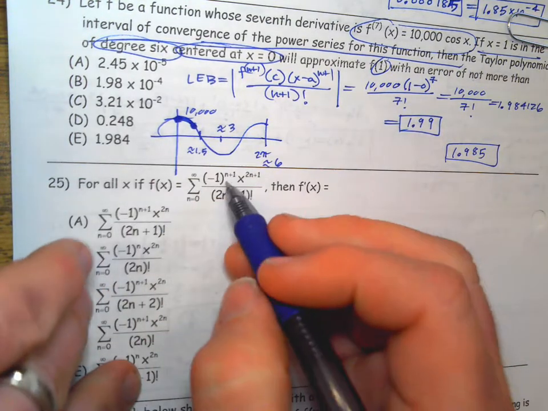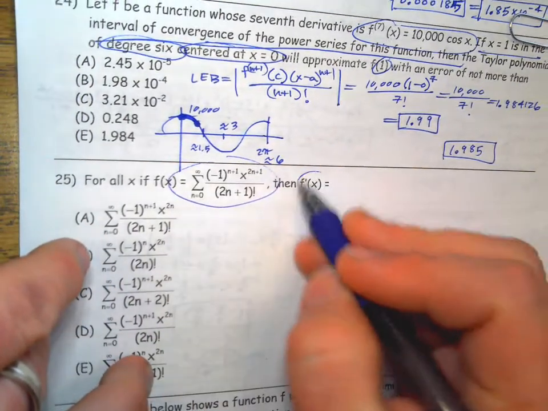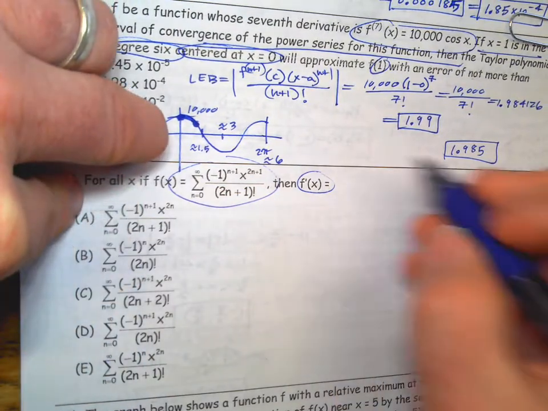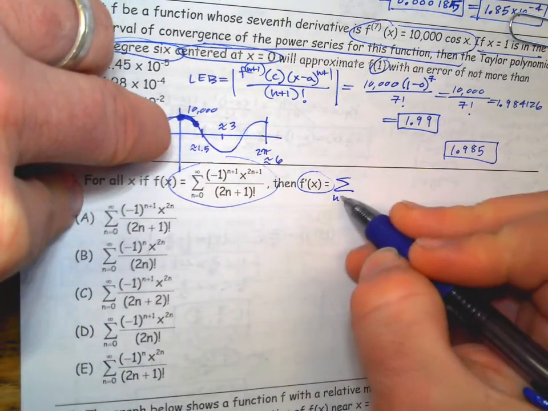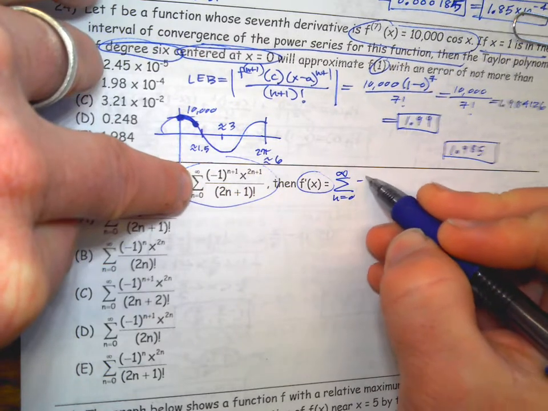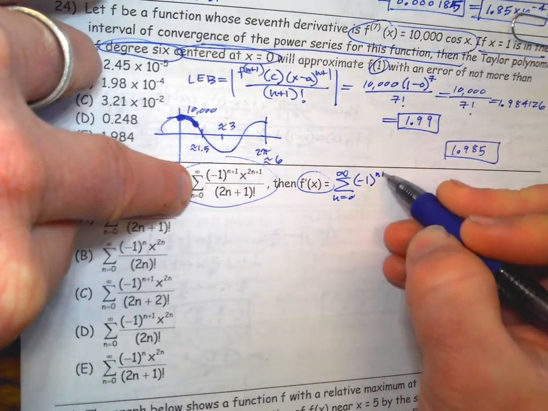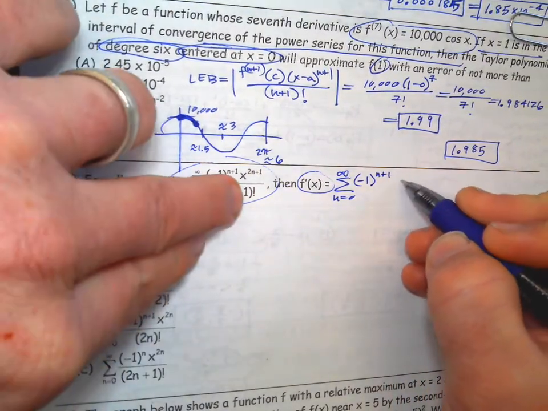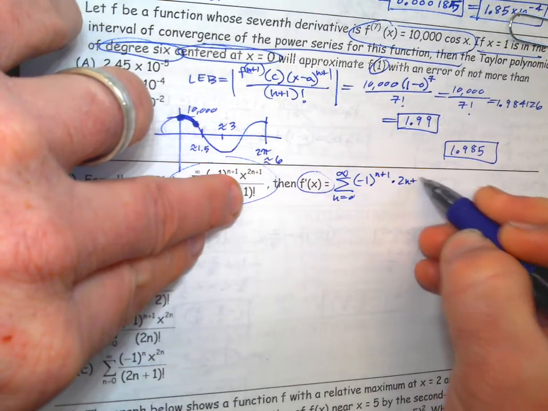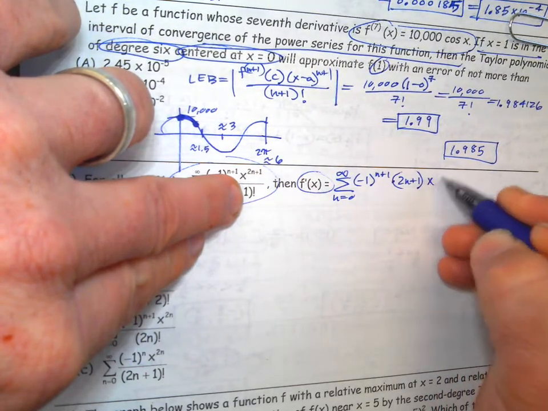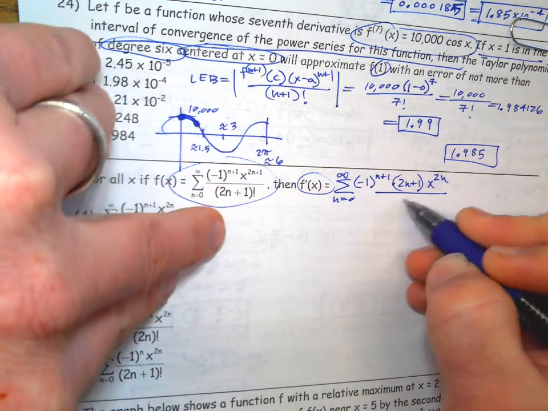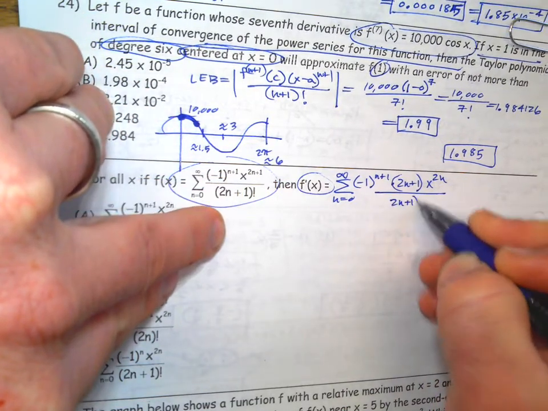For all x, here's a closed function. The derivative would equal what? So I think we could simply take the derivative of this term. Now, anything with numbers and n stays the same, negative 1 to the n plus 1. Now, the x right here, you can move the 2n plus 1 out front. Power rule, decrease it by 1. On the bottom, we have a 2n plus 1 factorial.